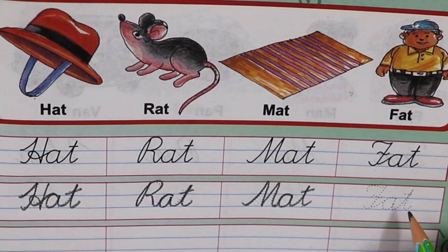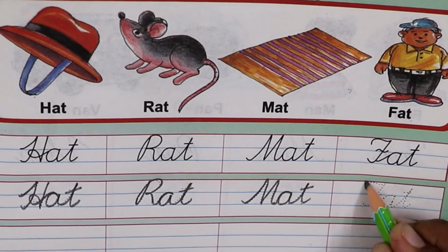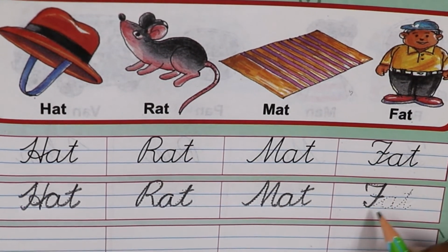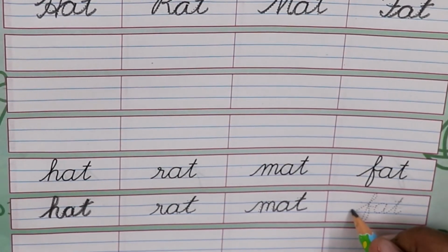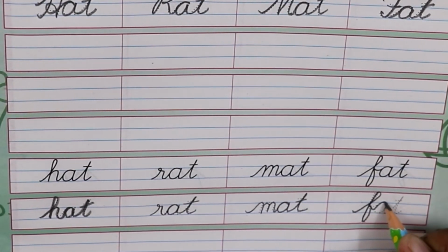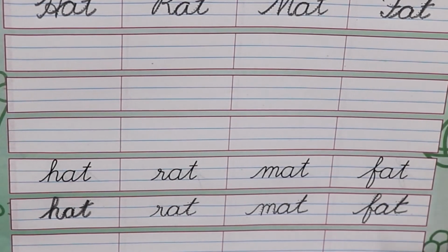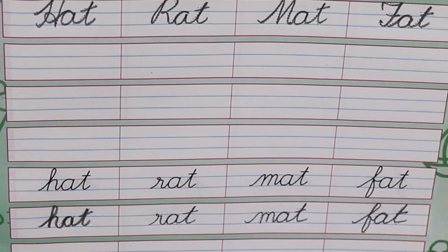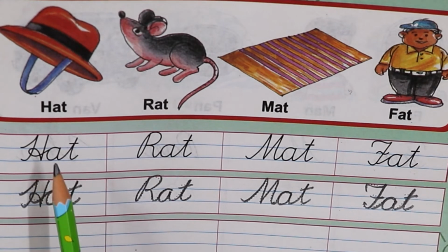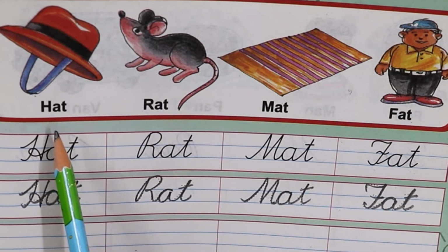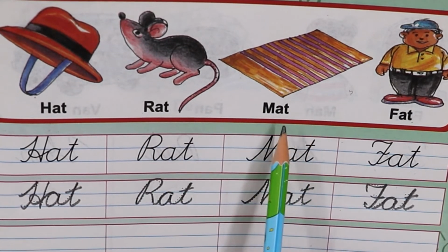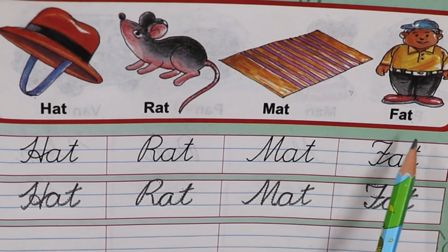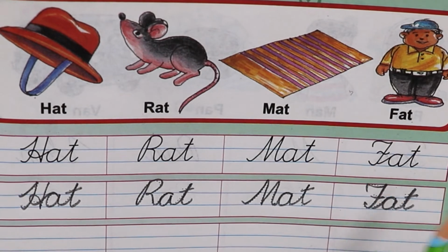Our next word is fat, F-A-T, fat. F as capital, F as small, F-A-T, fat. Once repeated, H-A-T hat, R-A-T rat, M-A-T mat, F-A-T fat.